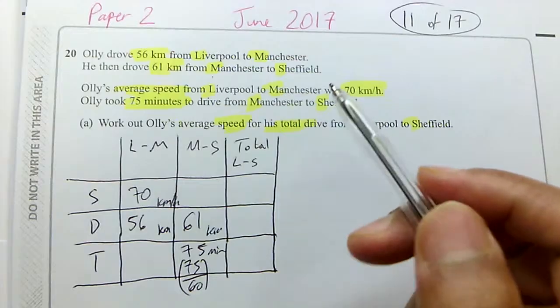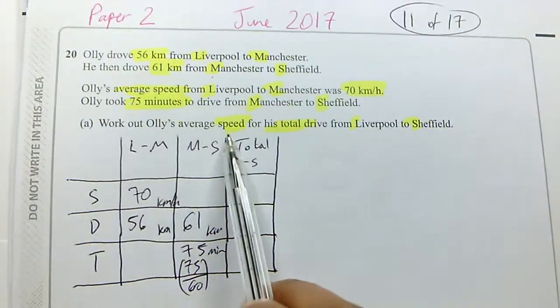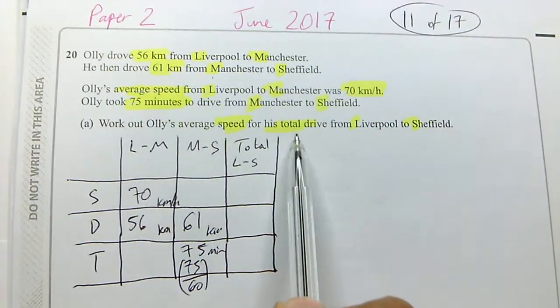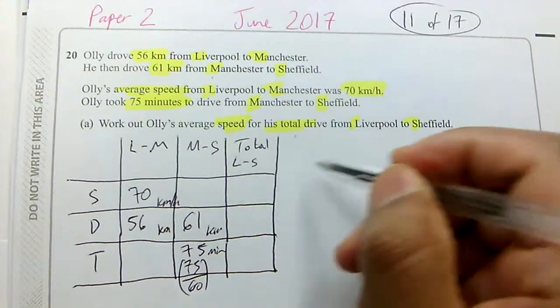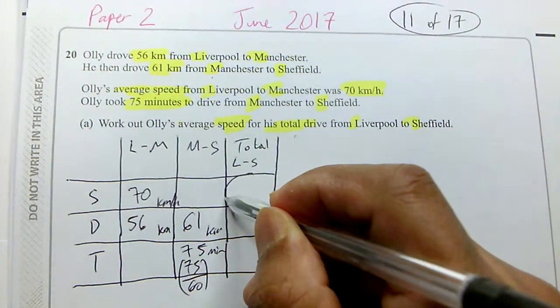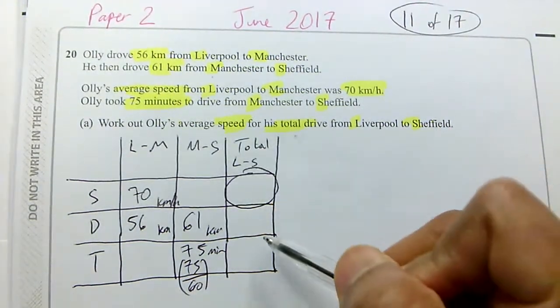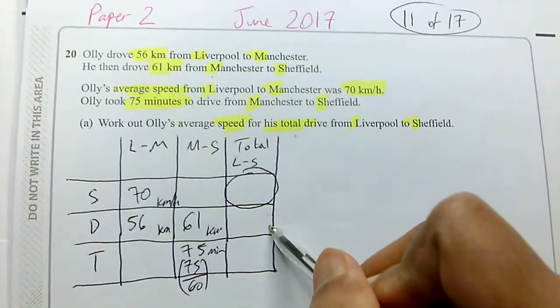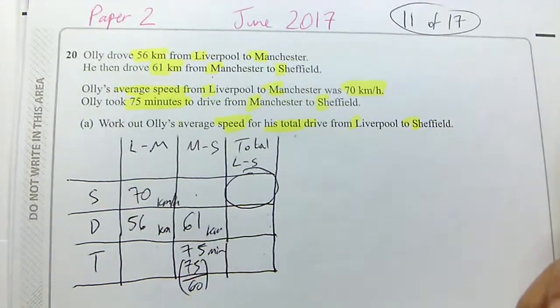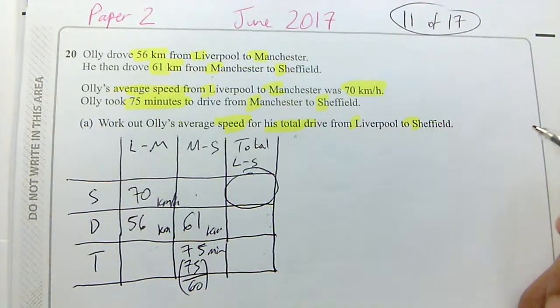All right, so I've got that. Work out Ollie's average speed for his total drive. So we want to work out the total speed. This here. So in order to work that out, I need to work these two out, which means I also need to work these two out. So you can see it's much easier to solve.